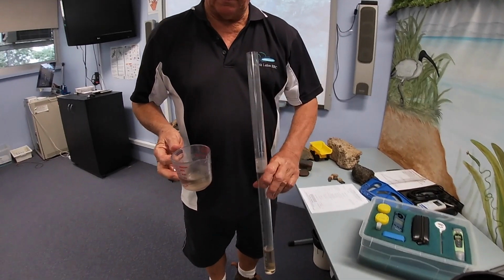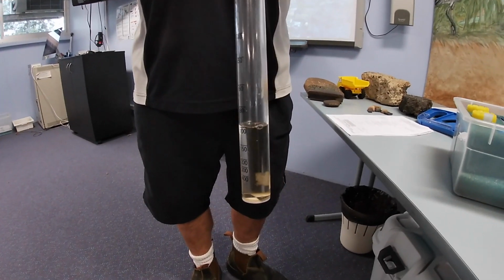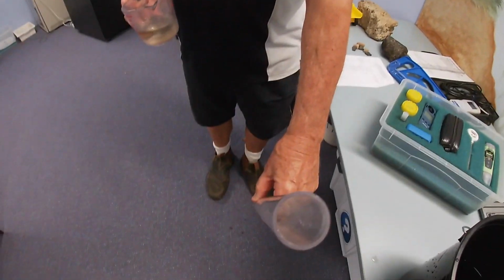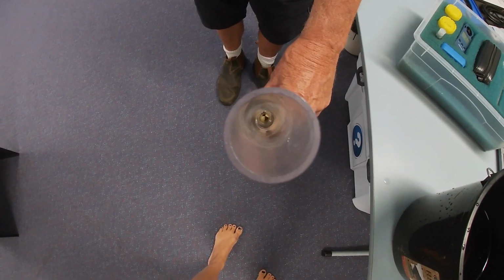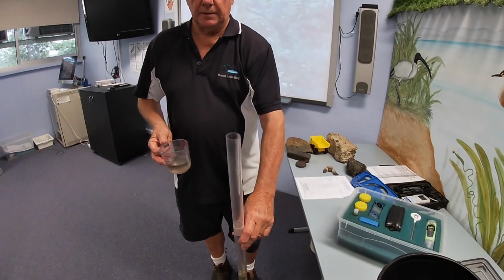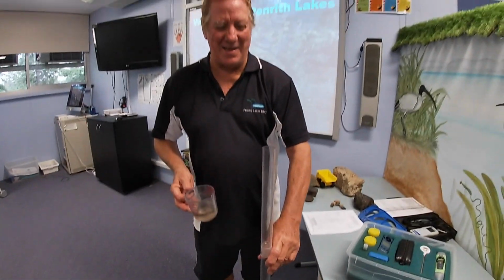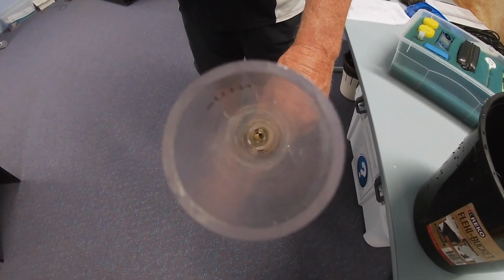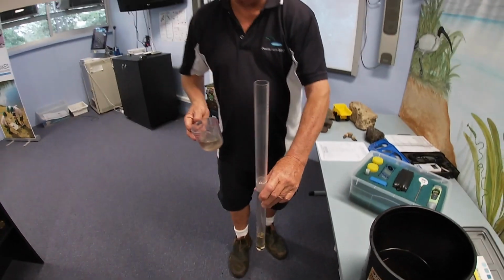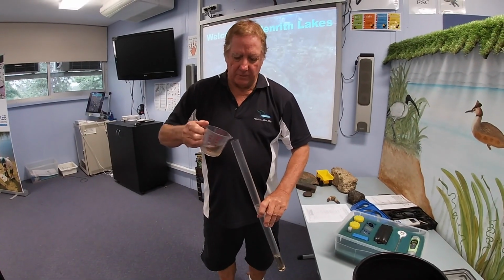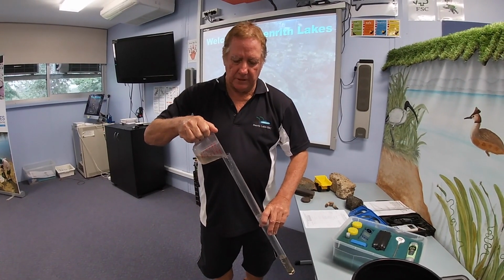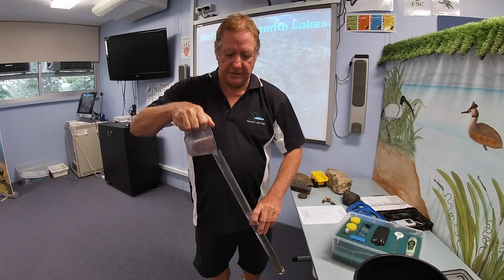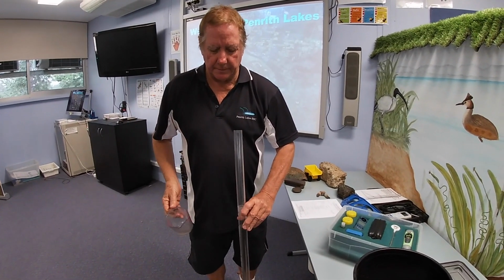Then our next job is to look through the top of the tube. If you want to have a look through the top and see if we can see the black and white quadrants. In this case, yes we can. We can look down through the tube to see if we can see the quadrant. Okay, we keep adding water, we can see that clearly. We keep adding water until we can't see the black and white quadrant at the bottom.